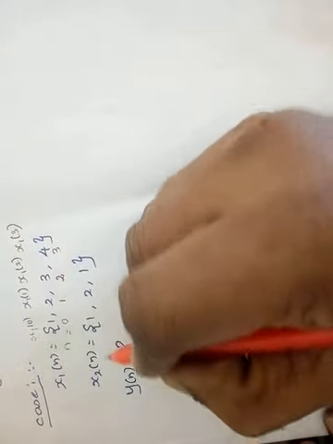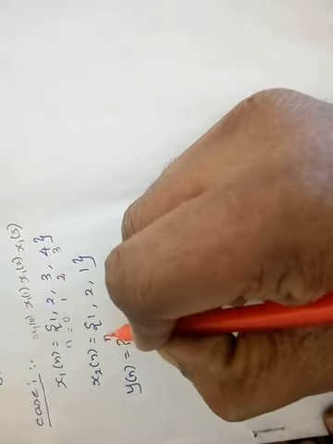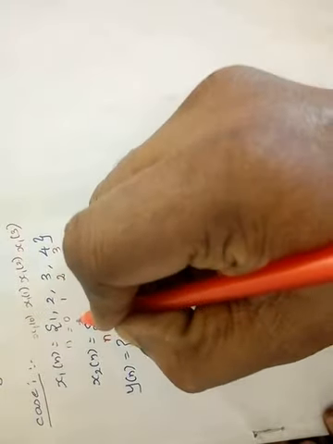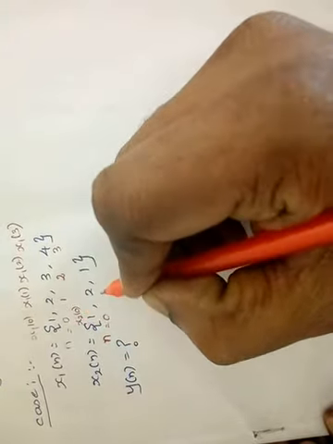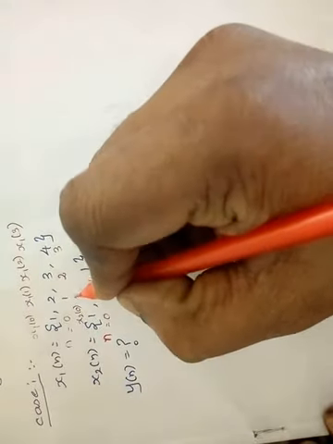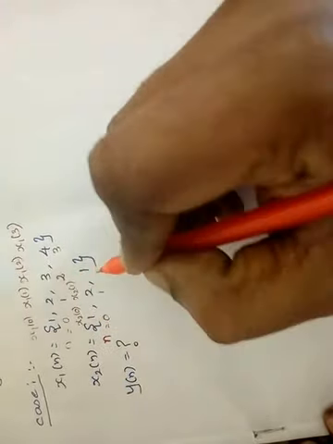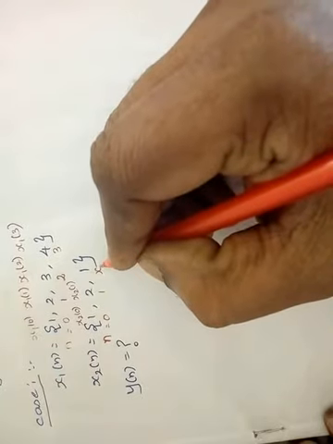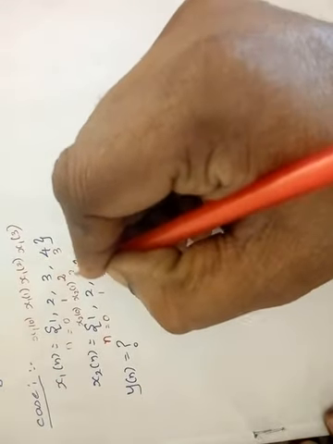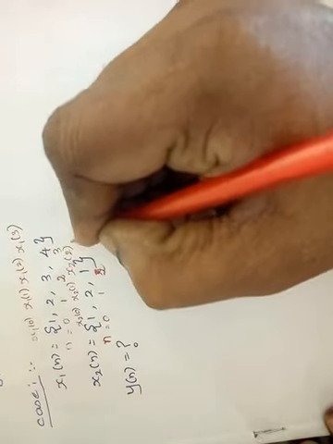Similarly for x2 of n, index n equal to 0, that is x2 of 0 equal to 1, and for 1, x2 of 1 equal to 2, and for n equal to 2, x2 of 2 equal to 1.